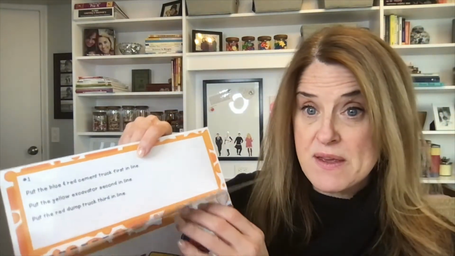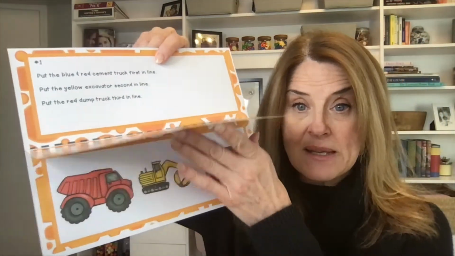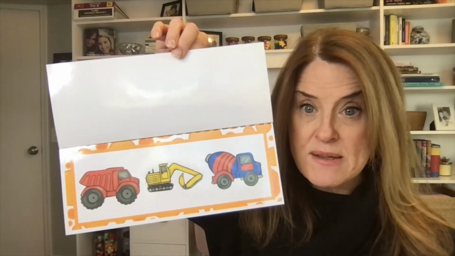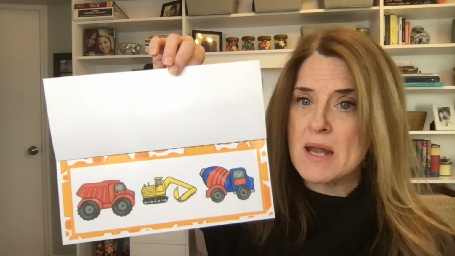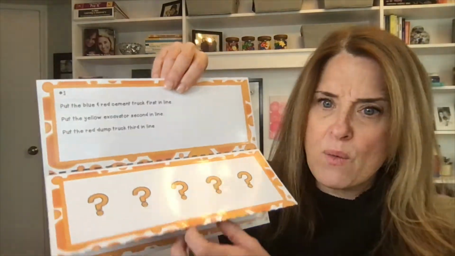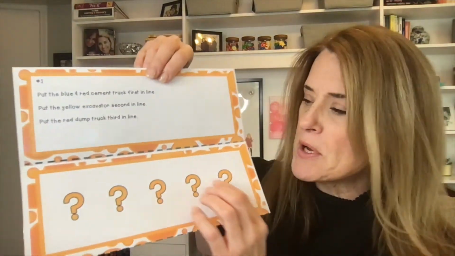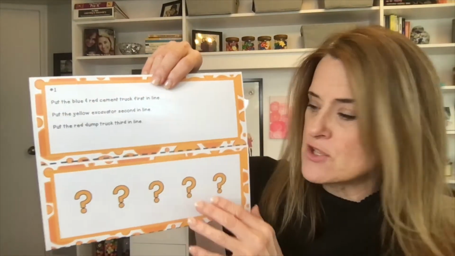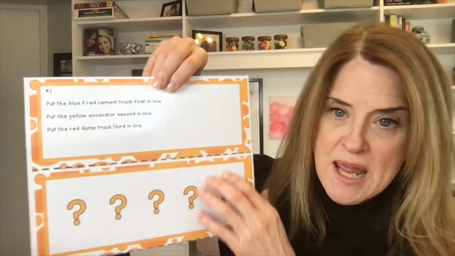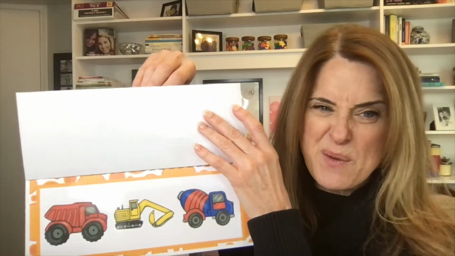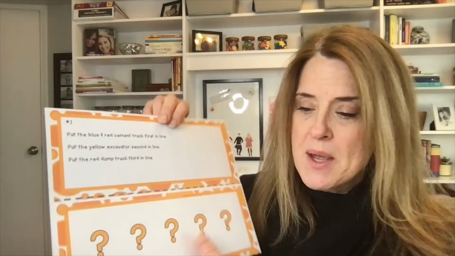So the kids line those up, and then one of the kids gets to flip this open, and they need to make sure theirs is the same as what they have done with their trucks. So this is really simple, you guys. I know you're like, wait, how did you do that? Super easy. This little question part is just half a page. I use Scotch tape right there, so I just match it up. I use Scotch tape that you can't really see, and yeah, perfect.